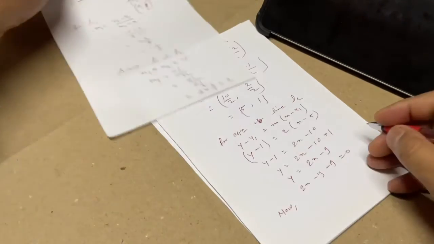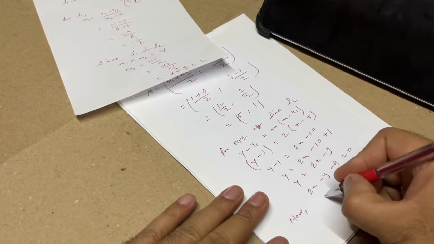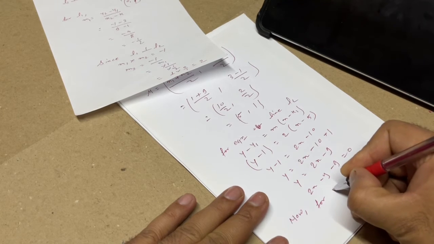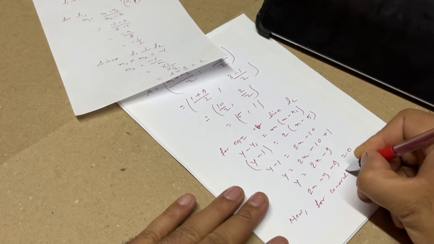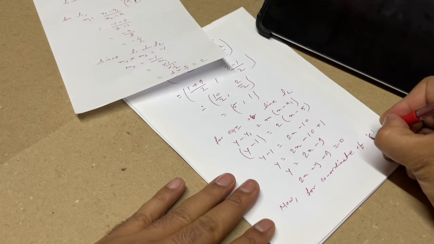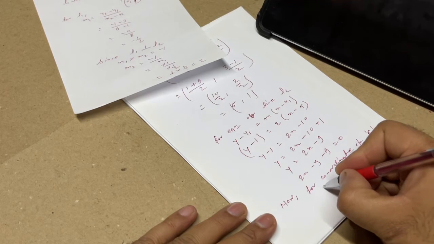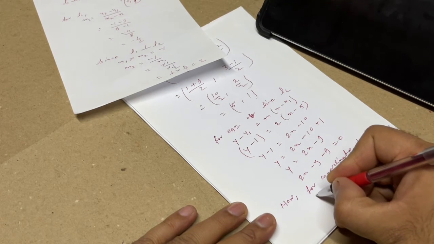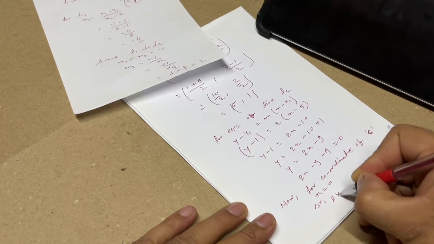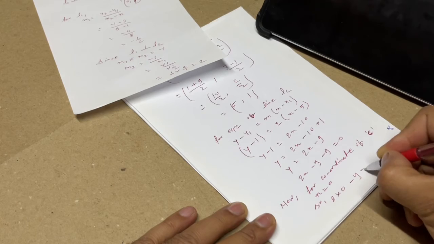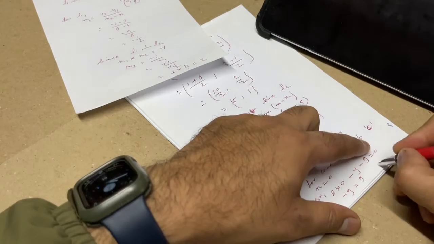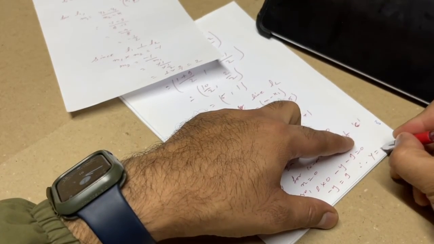So for the coordinate of point c, x is equal to 0. So 2 into 0 minus y minus 9 equals 0. That is now minus y is equal to 9. Therefore you can say y is equal to minus 9.